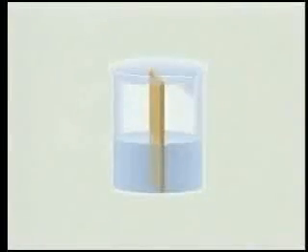Here's another beaker of water. A membrane is added to this one, dividing the beaker into compartments. The membrane is semi-permeable. This means only certain substances can pass through it. Water molecules move easily through the membrane.